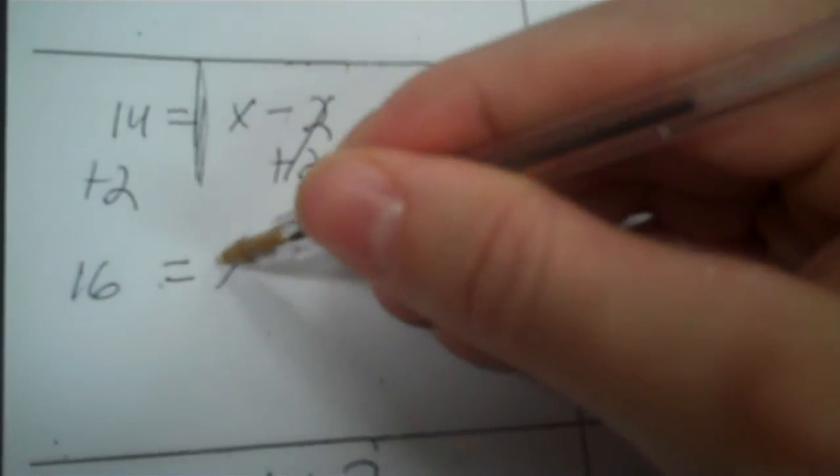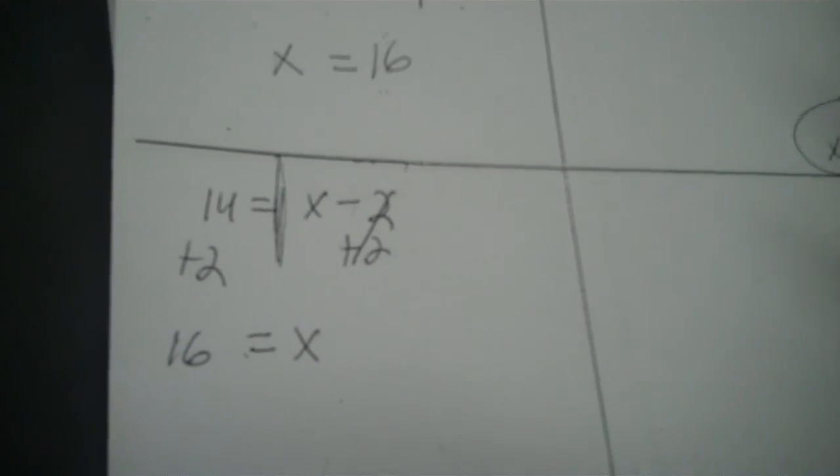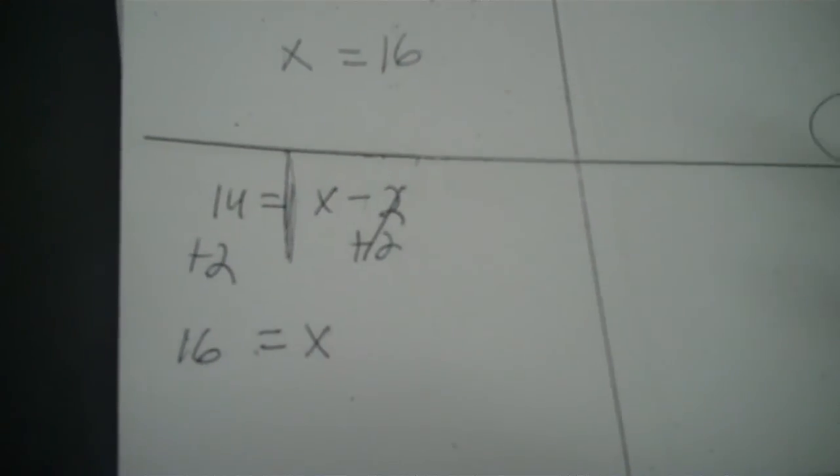Okay, 14 equals x minus 2. So I go over here, make my wall on the side of the x. What's happening to the x? A minus 2. So the opposite of minus 2 is plus 2. And then I go plus 2 to 14. And I drop my equals, and 14 plus 2 is 16, and then I have x. So x equals 16. Because it makes sense, because if I put a 16 where x is, and then minus 2, that's 14, which is what we have on the other side.